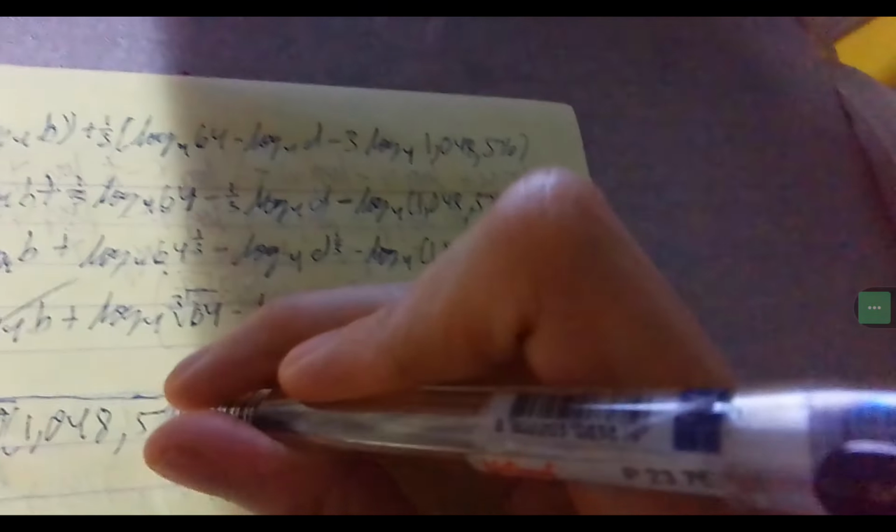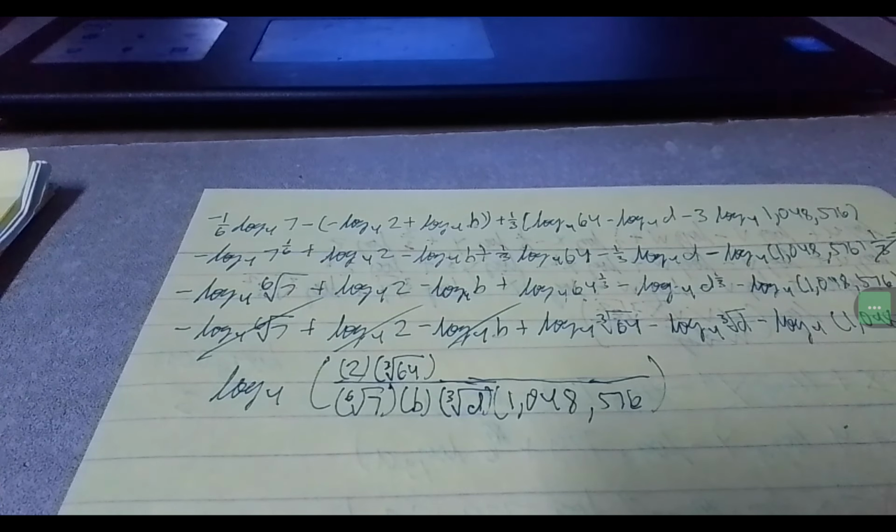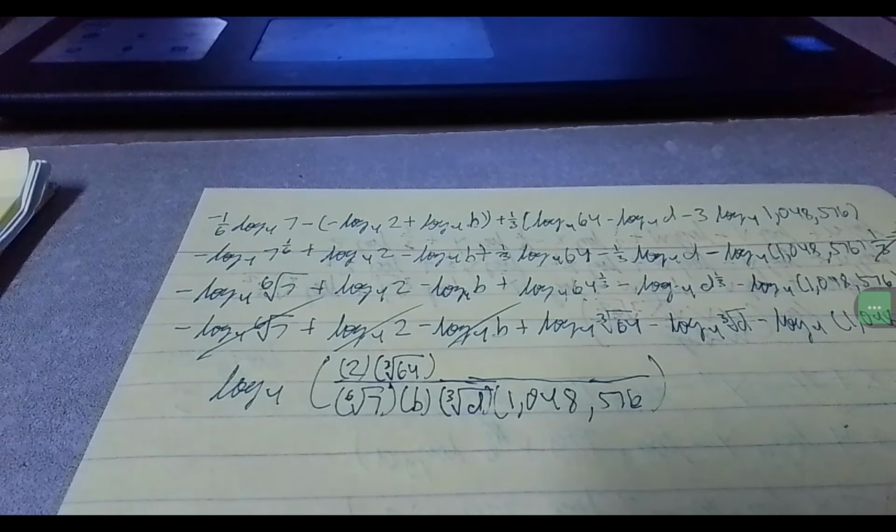And then we have minus log base 4 of the cube root of d. Preceded by a minus. Saan mo siya ilagay? Sa baba. Very good. Because may minus, diba? D. And then meron pa ba?